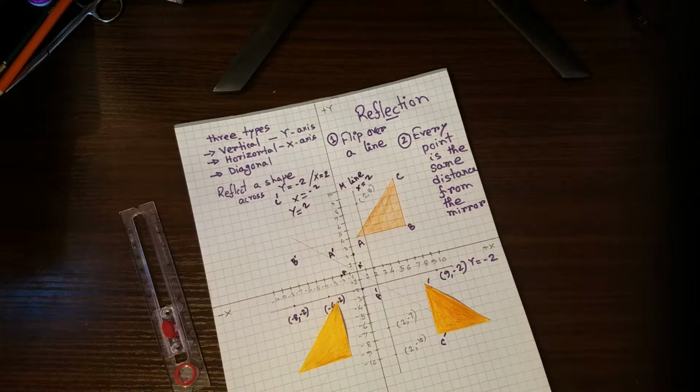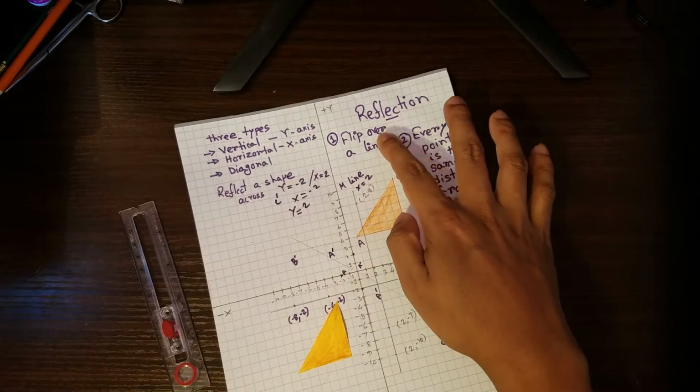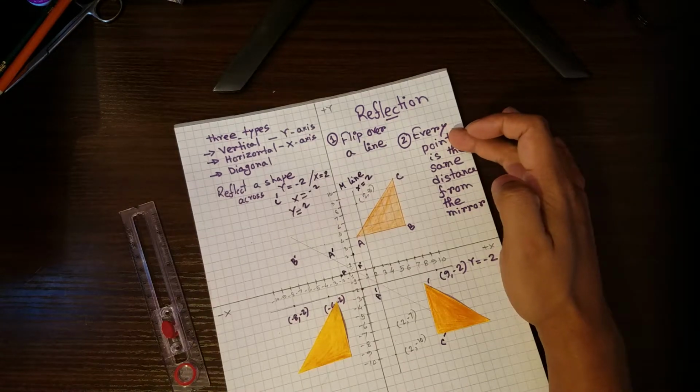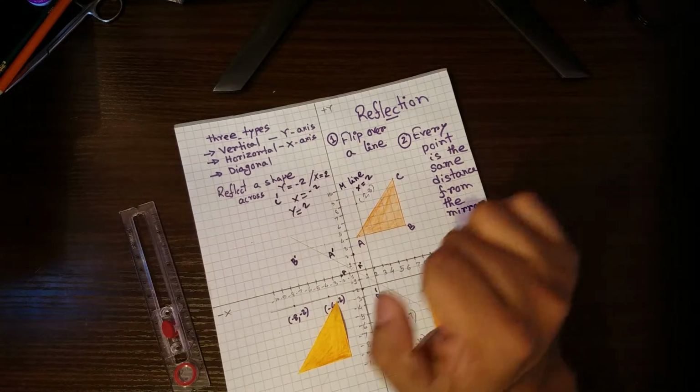Okay, so two important things. One is flip over a line, and when you're flipping over a line, just make sure that every point is the same distance from the mirror.